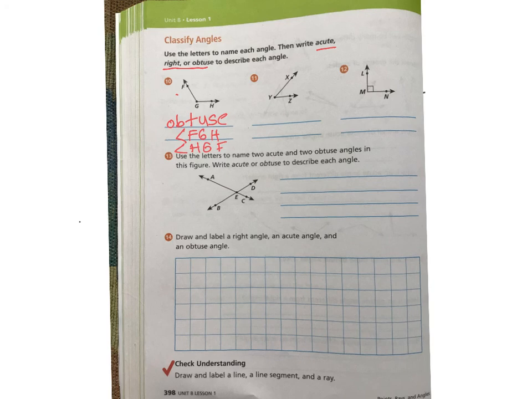So now look at my next angle. Is he bigger than 90, less than 90? Okay, he's a cute little angle. So he's less than 90 degrees, so he's acute. And then I'm going to name him. I'm going to call him angle X, Y, Z.